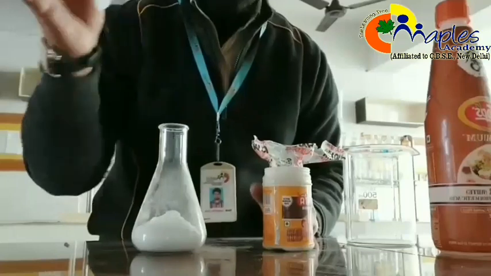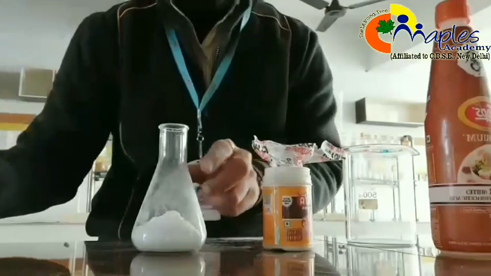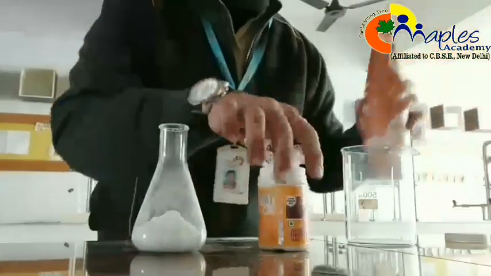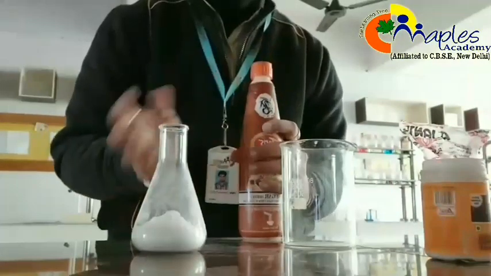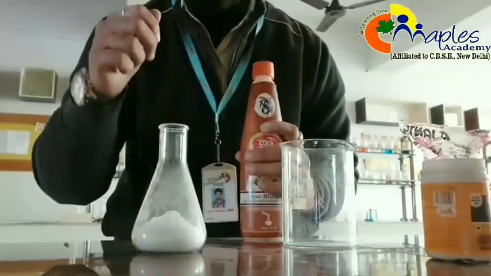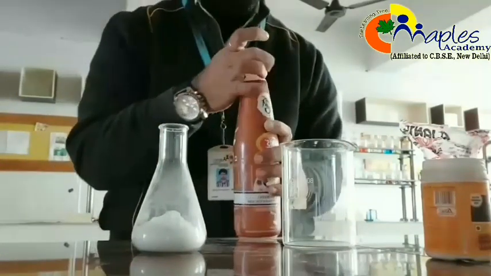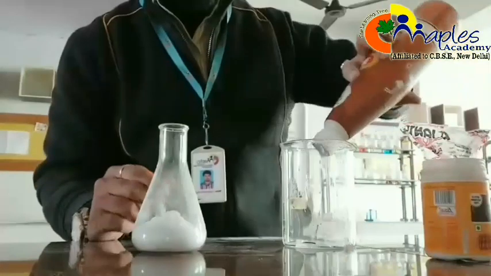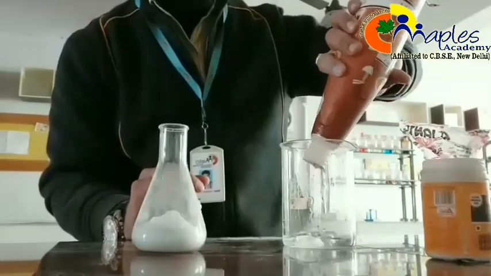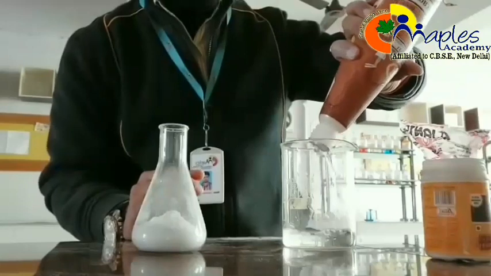So what I have done is I have added baking powder with the help of this funnel in the conical flask, and I'll be taking this white vinegar in large quantity, right? Make sure you are taking 2 to 3 tablespoons, or big scoops of spoon, of baking powder, and 1 cup of white vinegar. So this one I'm putting in a container.